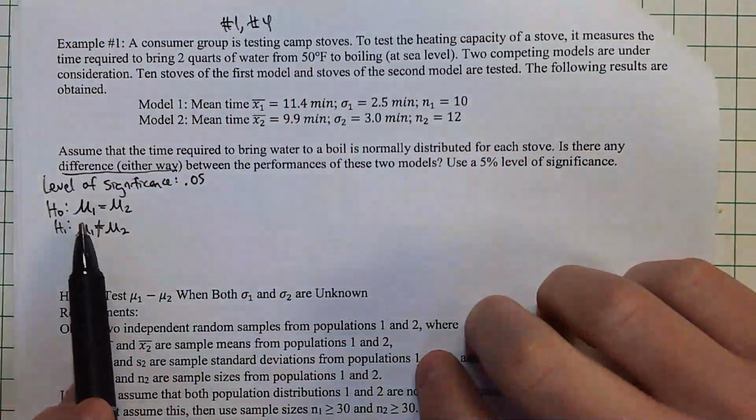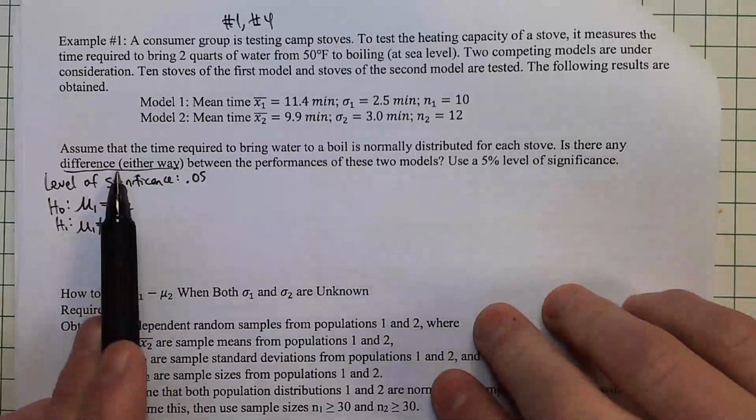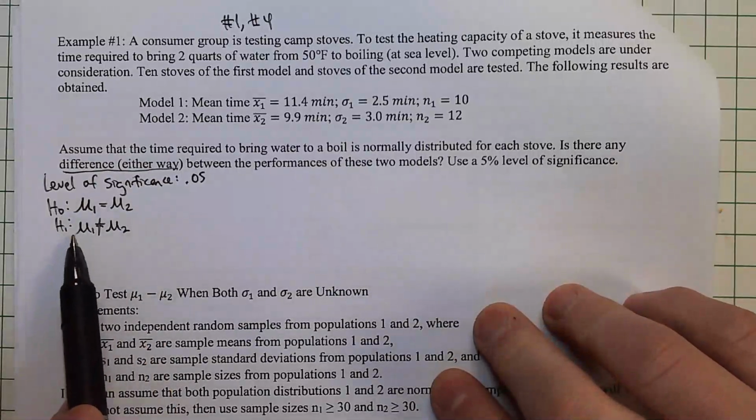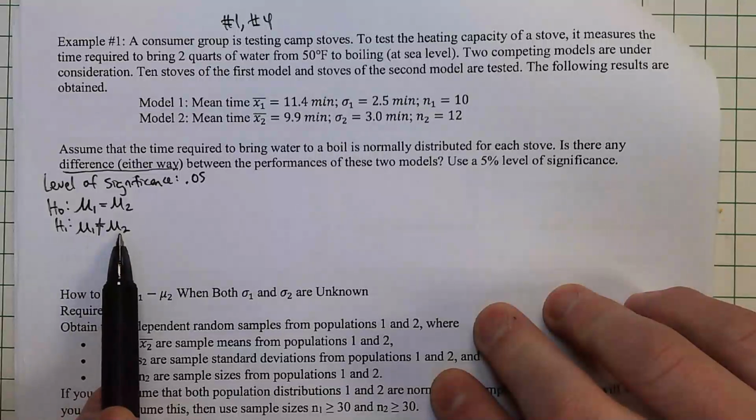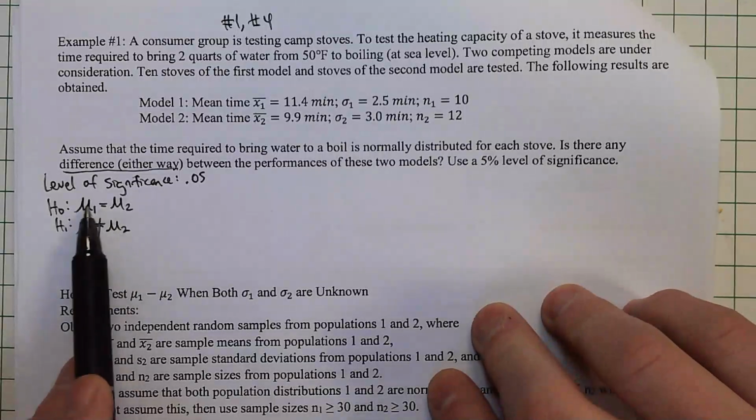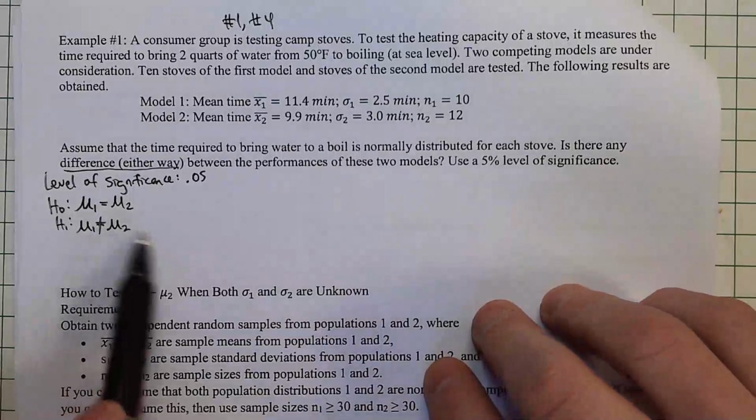Okay? What are we trying to prove? We're trying to prove there's a difference in any way. So the alternate is going to be mu1 is not equal to mu2. So I'm trying to prove that they're different. So I assume that they're the same, and I'm trying to prove they're different.